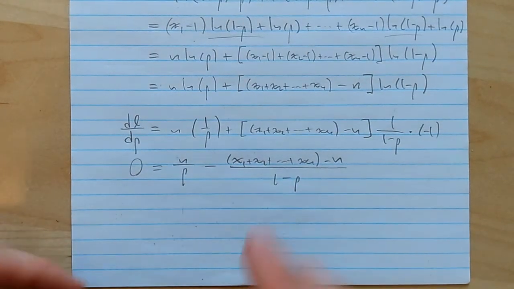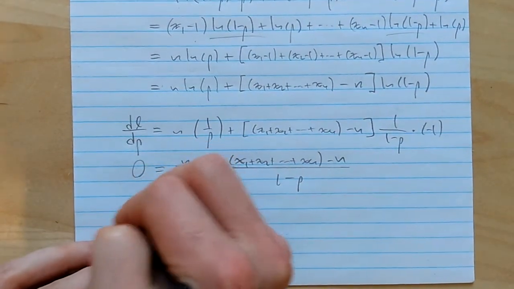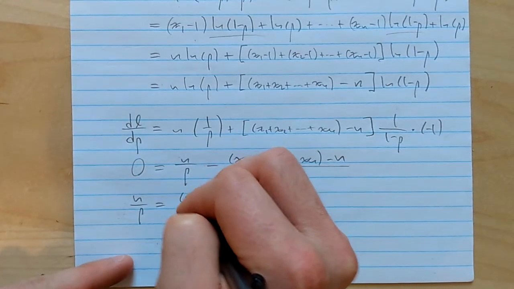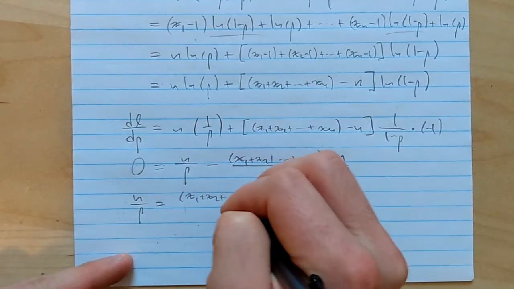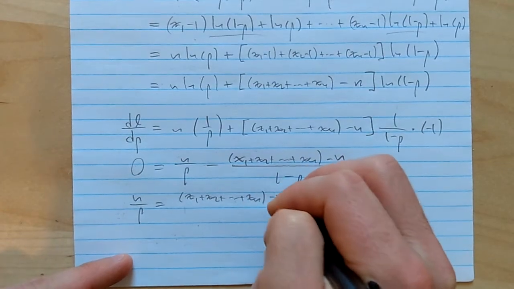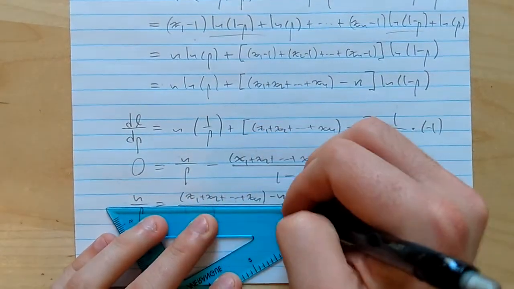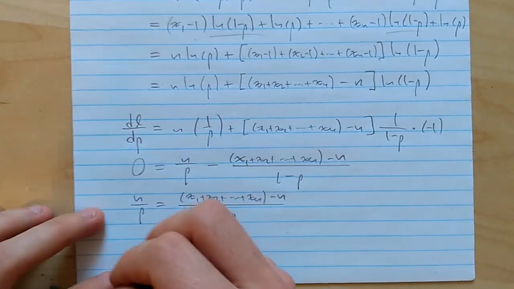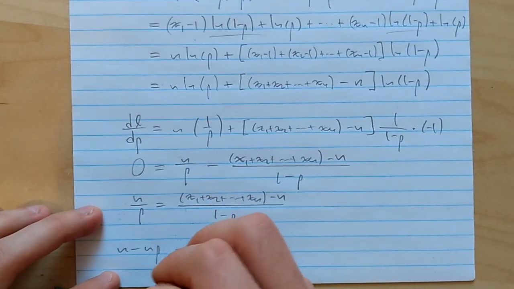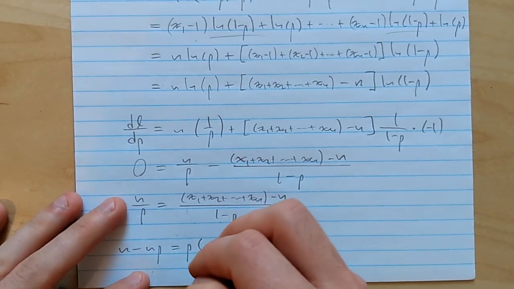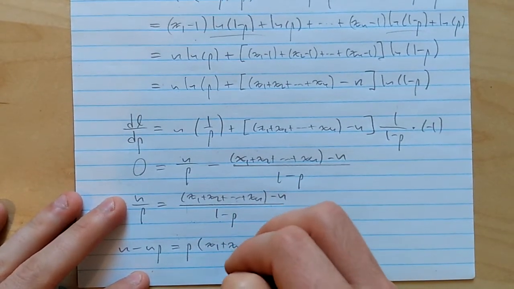And solving this real quick, you have n over p equals the sum of all the xn's minus n over 1 minus p. So you have n minus np multiplying across equals p times this thing.